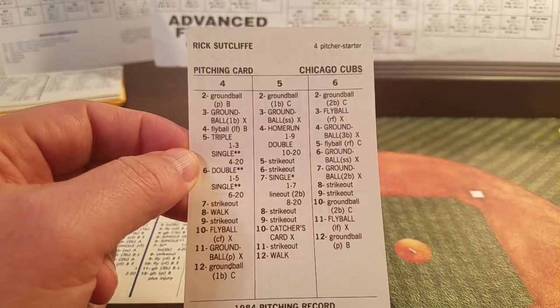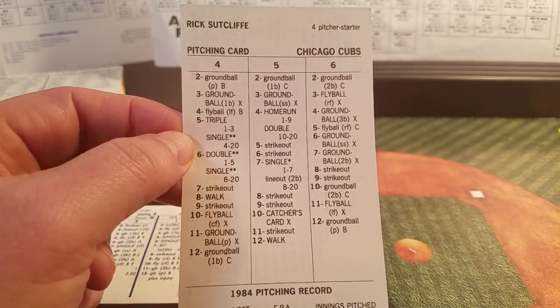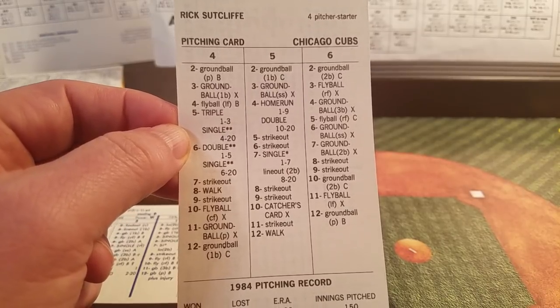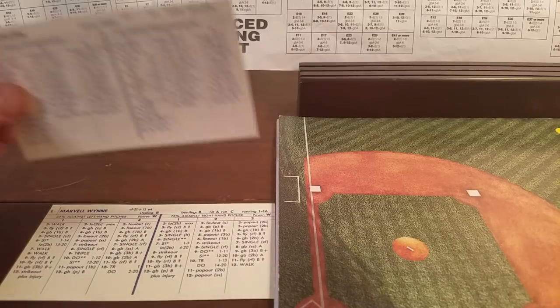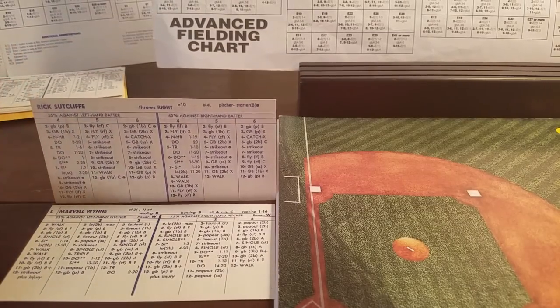So I thought, why not? Let's check the Rick Sutcliffe replay and see how that turns out. So I've got things set up here for game one of the Sutcliffe replay, the first game he pitched for the Cubs against the Pittsburgh Pirates at Wrigley Field.